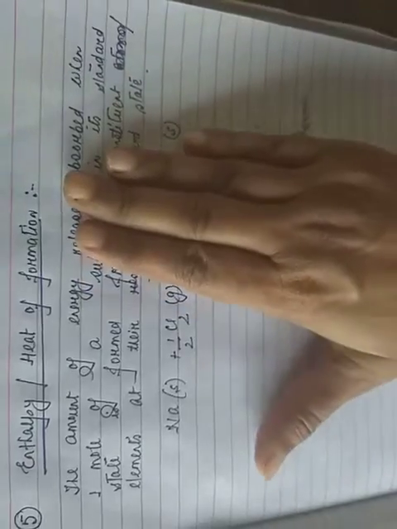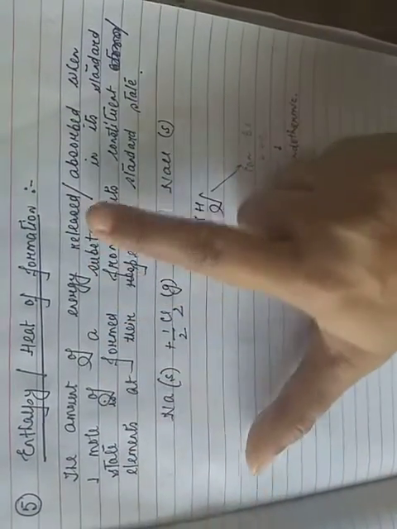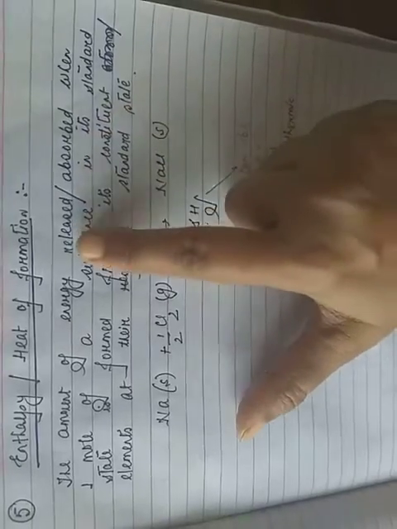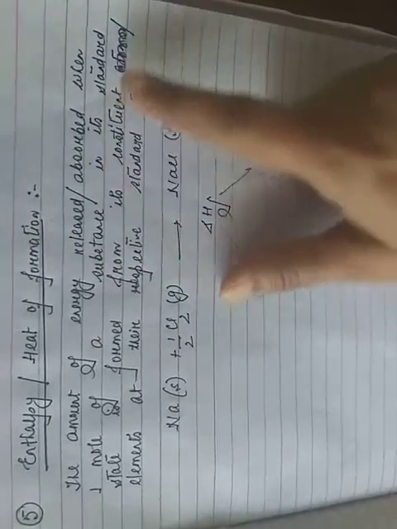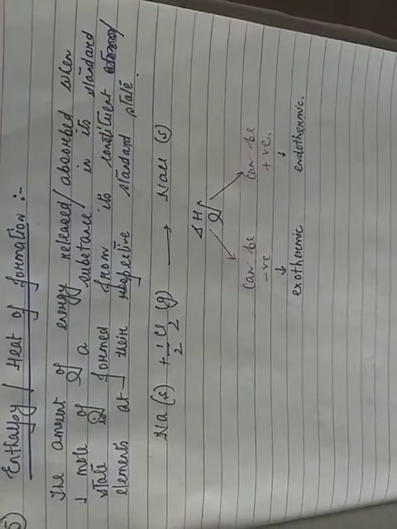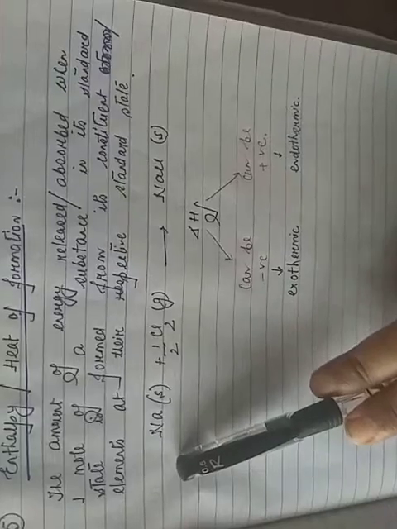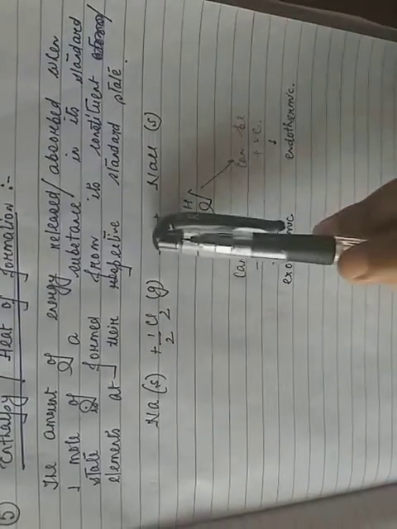Heat of formation. It is the amount of energy released or absorbed. Lattice energy is always released, but heat of formation could be absorbed or released. It is the energy change when 1 mole of a substance in its standard state is formed from its constituent elements, not the ions, in their respective standard states.